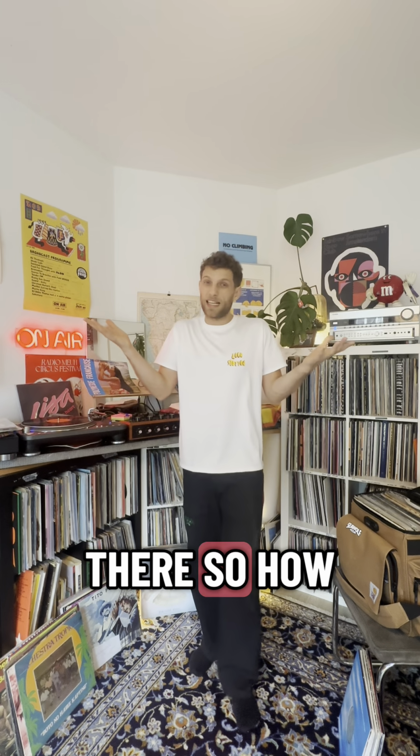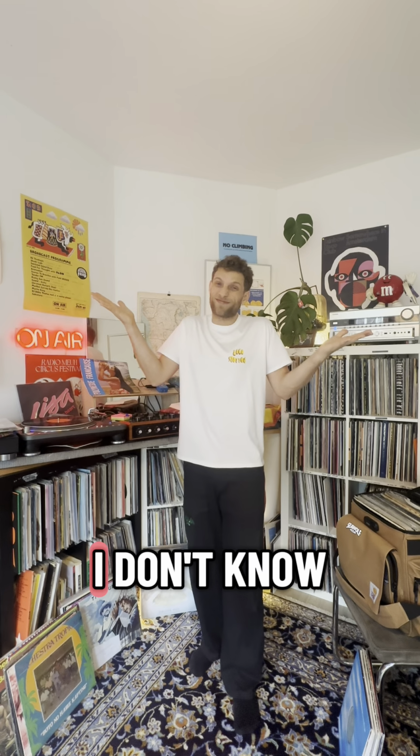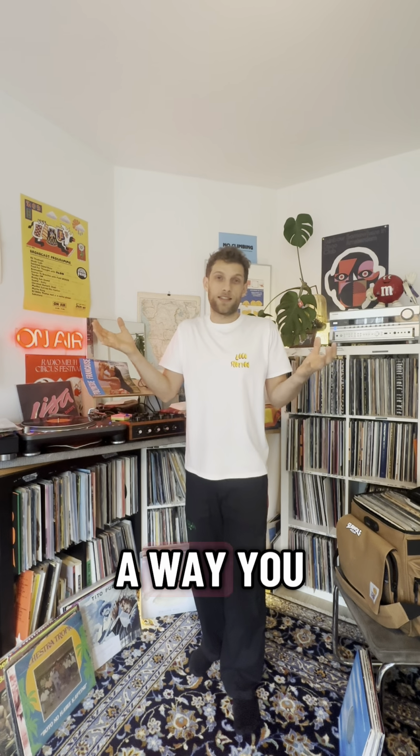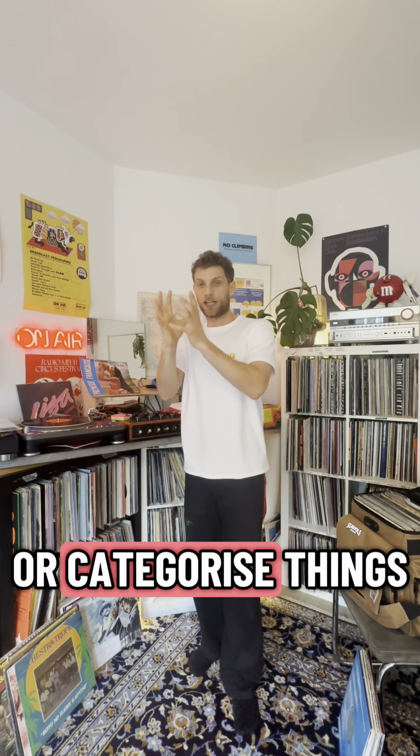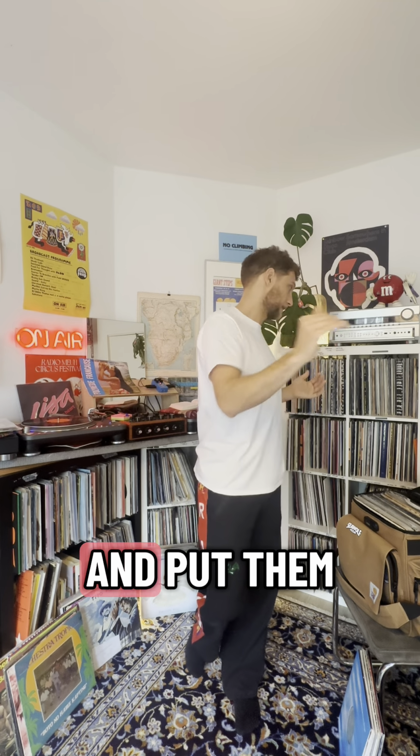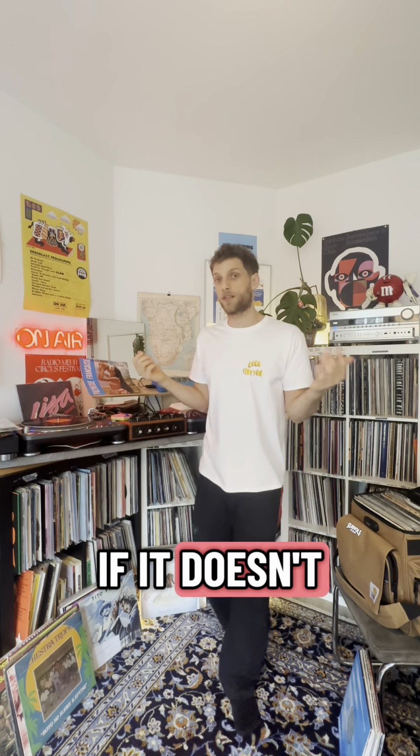So how do you organize records? I don't know, just figure out a way you want to containerize things or categorize things, and put them in there and see if it works. If it doesn't, try again.